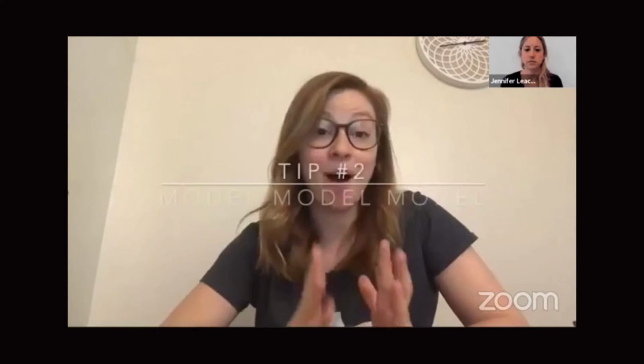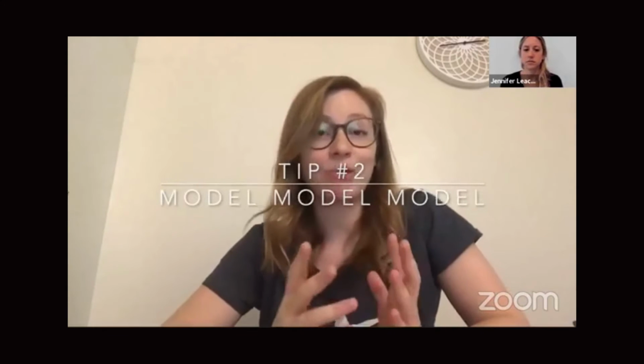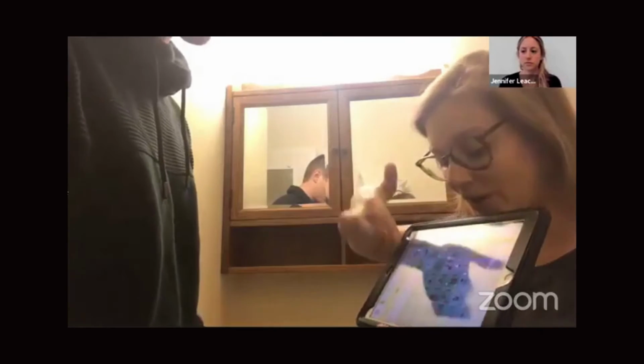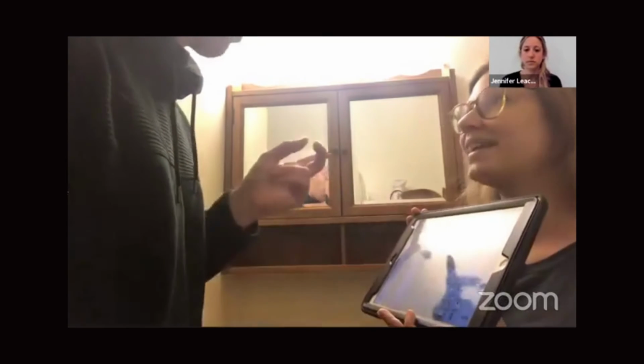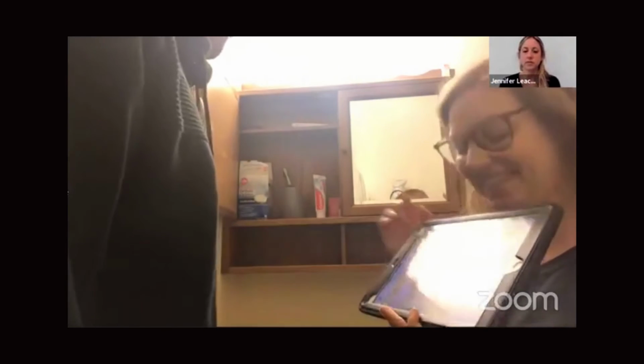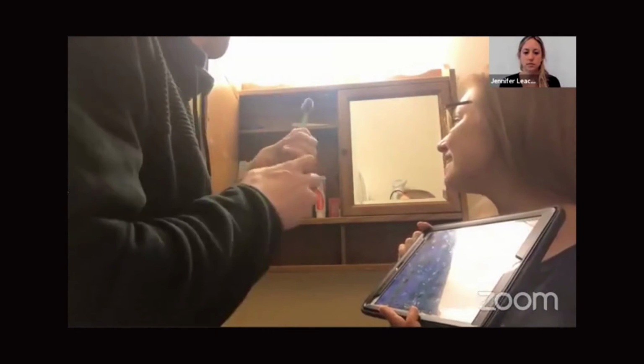My second tip is to model. As we know, children learn how to speak by hearing their parents and the other people around them speak all the time. It's the same with AAC users. They also need to see what it looks like to communicate with an AAC system in their interactions with people. We can't just expect them to learn their AAC device without being shown how to use it.